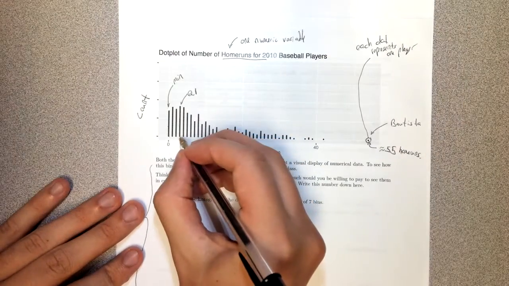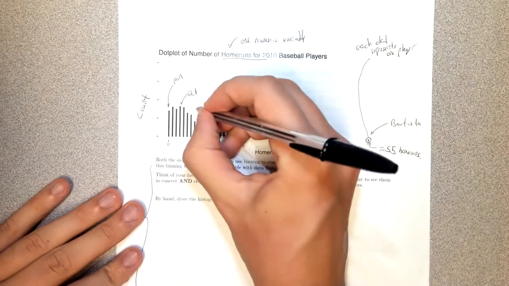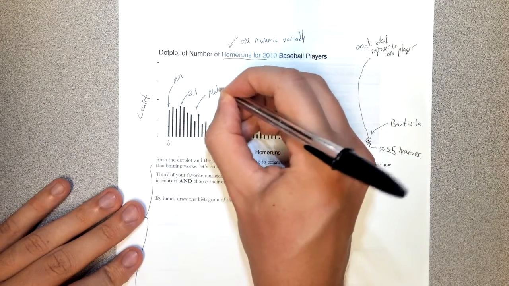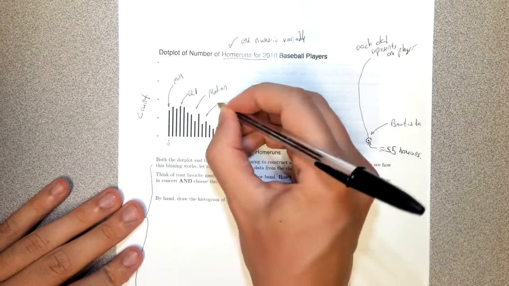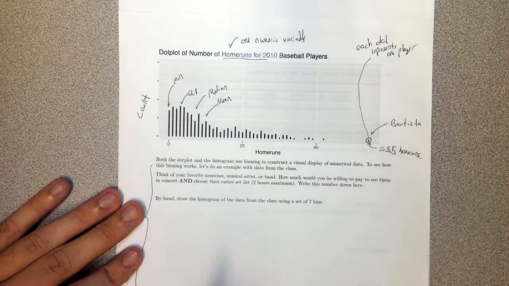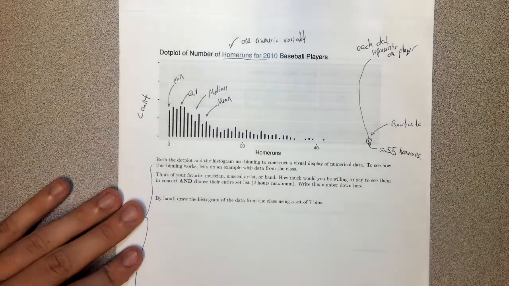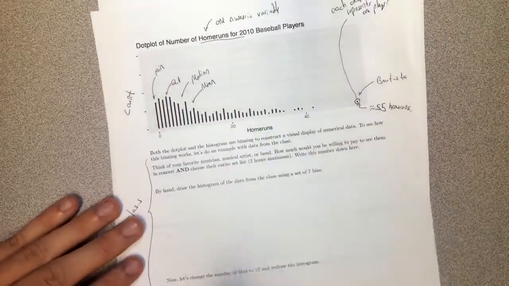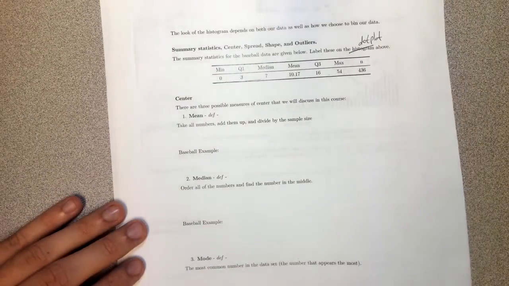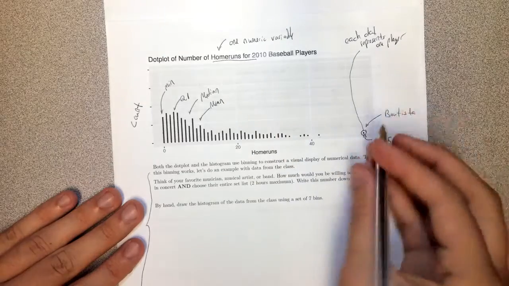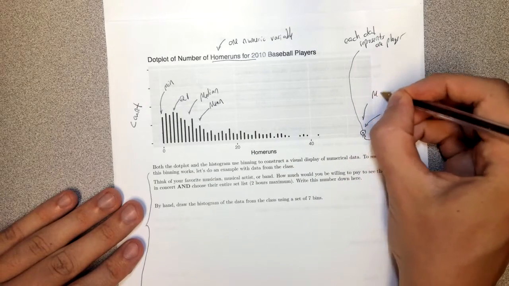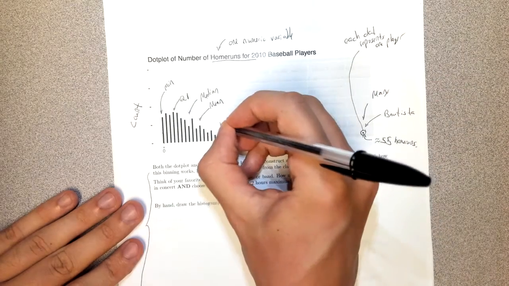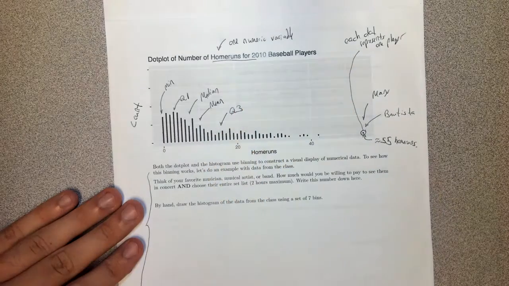The median is 7 and the mean is about 10. So the median is here, and then the mean is where that first grid line is going to be. And then we've just got Q3 and the maximum. I already forgot. Q3 is 16, the maximum is over here at 64. So max, Q3.